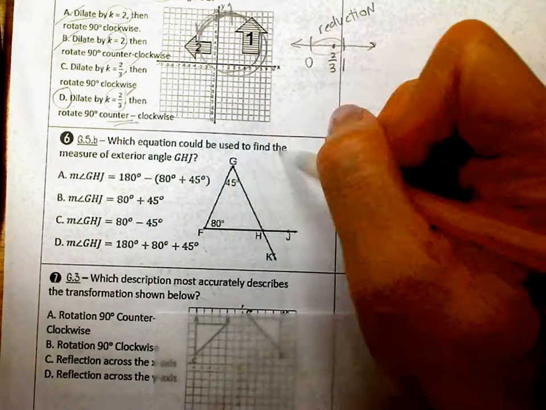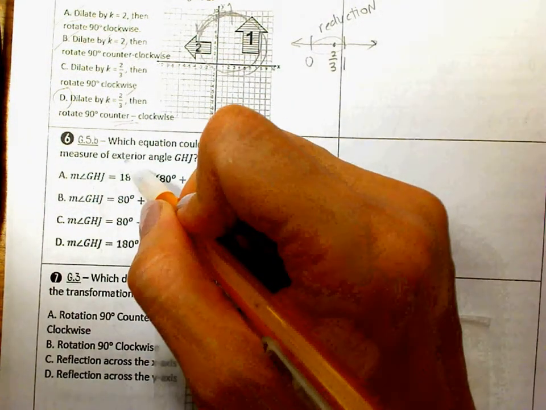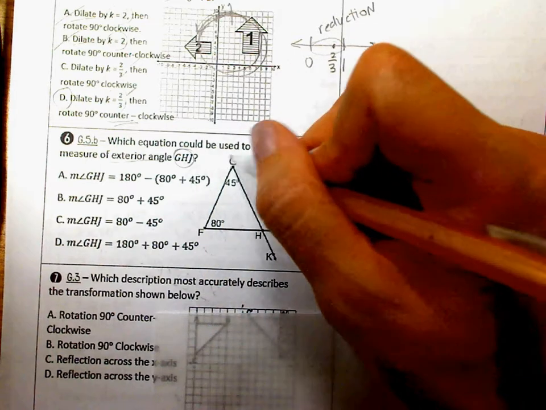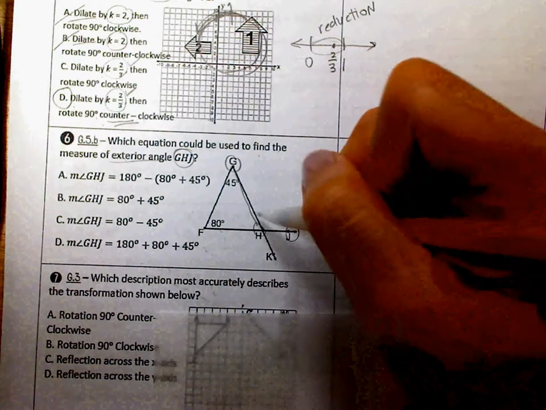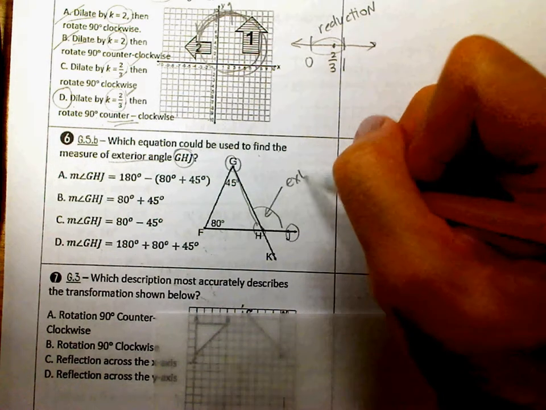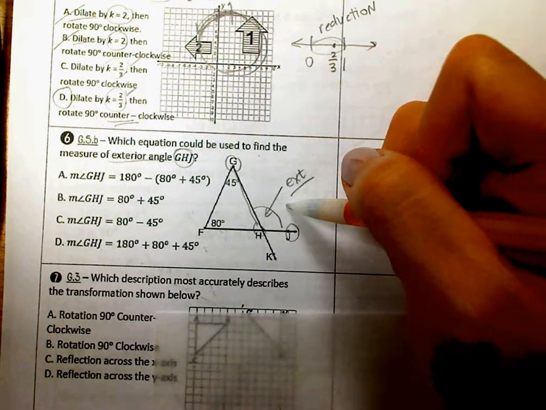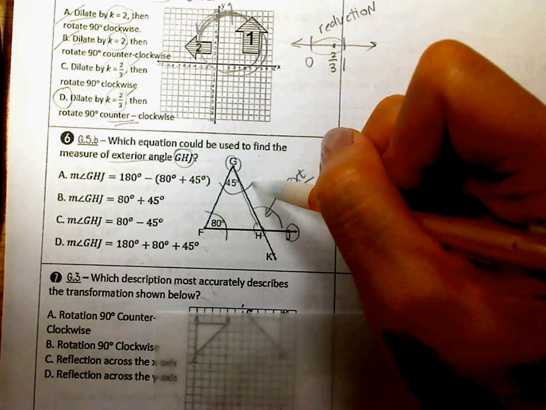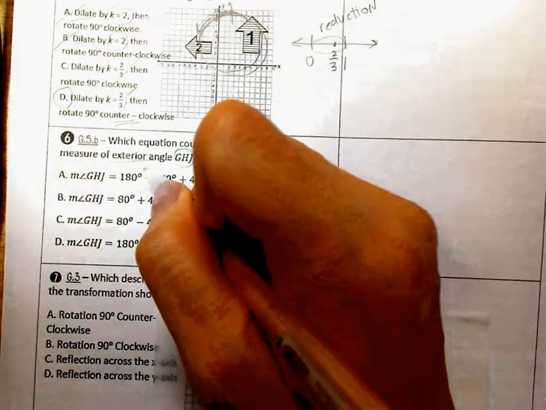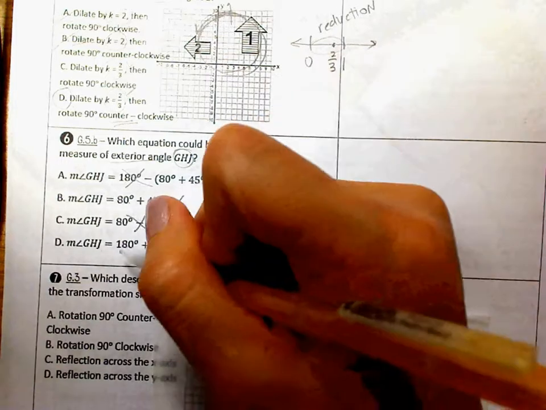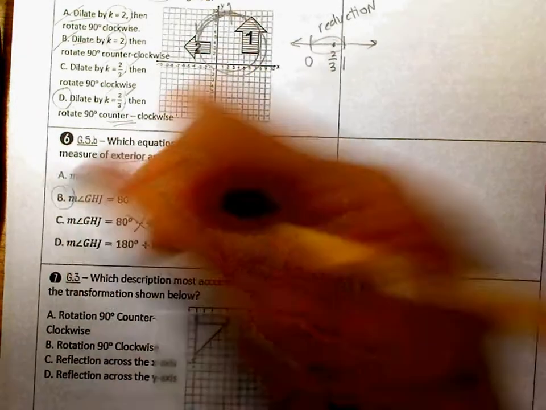Which equation would be used or could be used to find the measure of exterior angle JHG, or GHJ? GHJ, it's talking about this angle. So out here, that's the exterior angle. And how would you find it? You would take the measure of angle, this 80 plus 45, and then it would automatically equal that. So there's no 180 subtracting that. It would just be 80 plus 45, not subtraction, and not adding it with 180. So B is the correct answer, and that's my work.